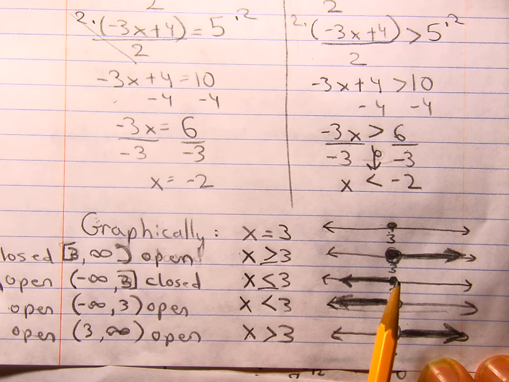Or you could do just x is less than 3. That means it could be 2.5, 2.9, but it just can't be 3 itself. As soon as you become 3, you are no longer part of the solution, or the possible answers. And the same thing is true if x is greater than 3. Since it is greater than, it has an open parenthesis, and it continues on infinitely.